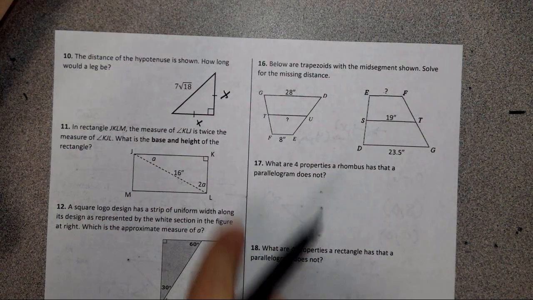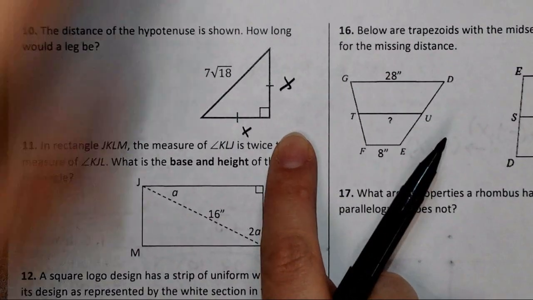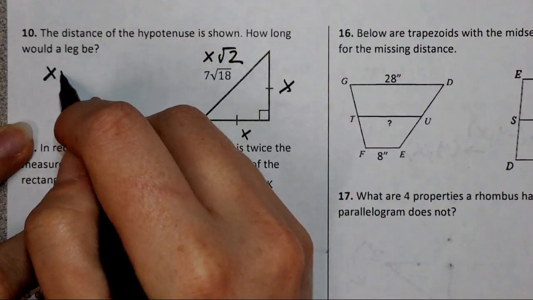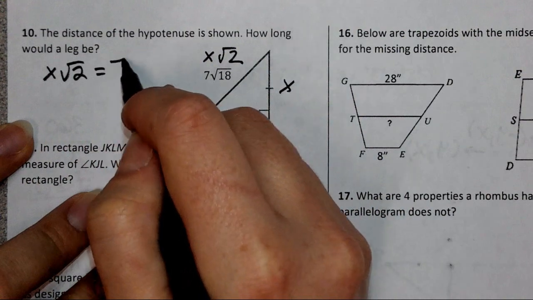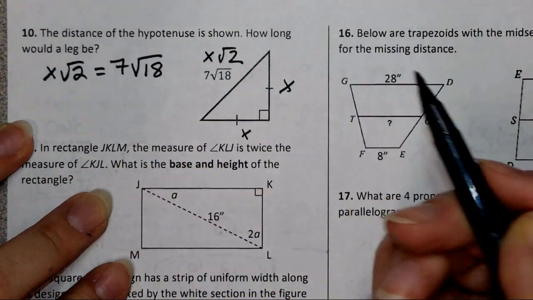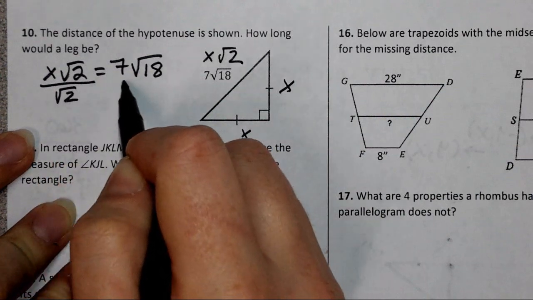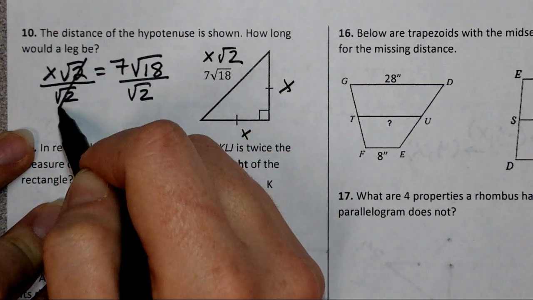Okay. So then these two sides are our x's, and this represents our x square root 2. You can treat this like an algebra problem. We know that x square root 2 is equal to 7 square root 18. In order to get x by itself, we would have to divide by the square root of 2.